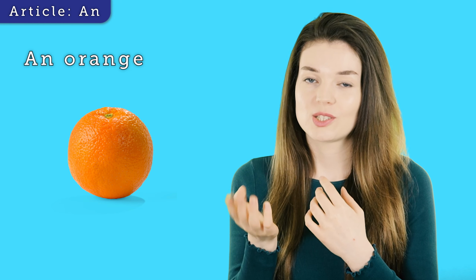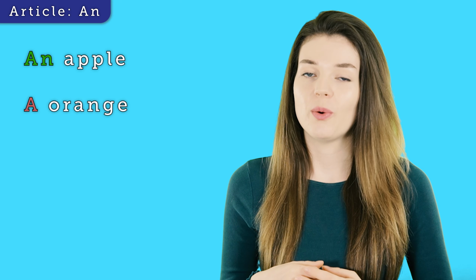A few examples for using the an article could be an orange, because orange starts with the vowel O, or an apple, an umbrella, an egg. So we wouldn't say a apple or a orange, we would say an apple or an orange, because they start with a vowel.